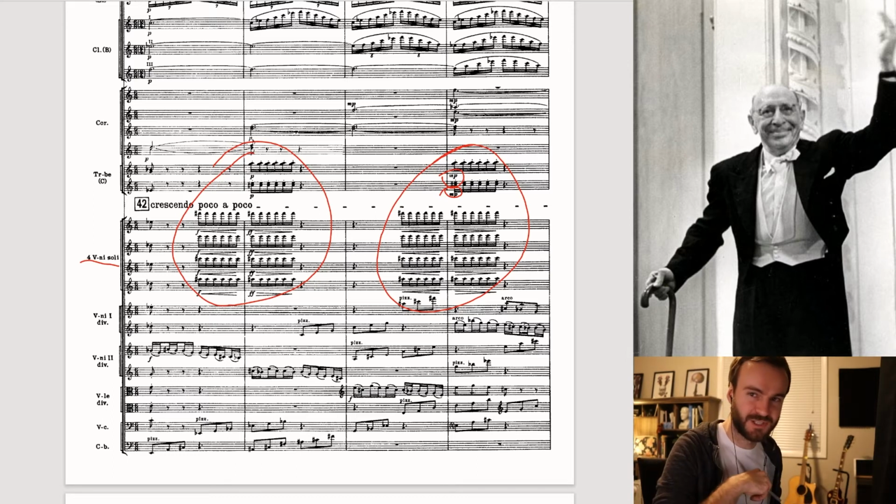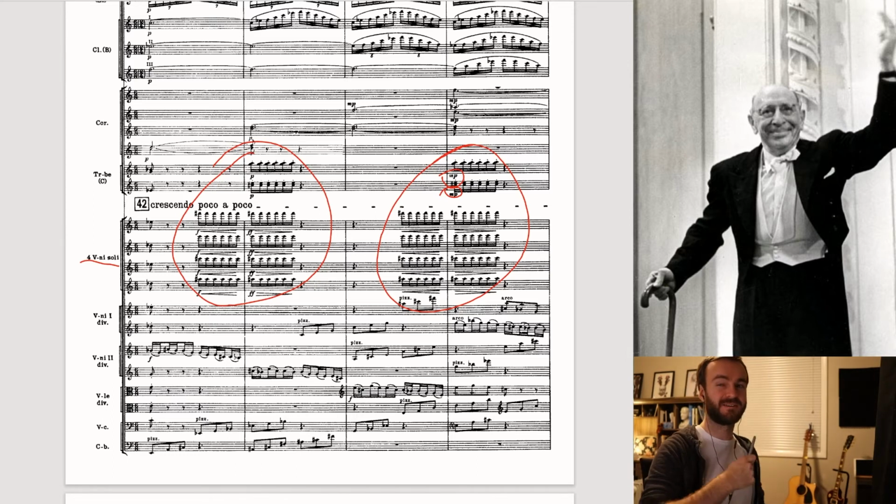Guess what the relationship between the 7th chords has been this entire time? A minor third, creating the exact same chord that we've had this entire time. Wow.